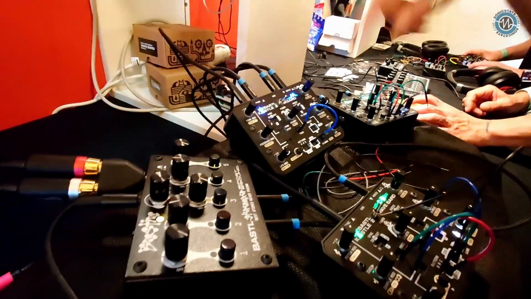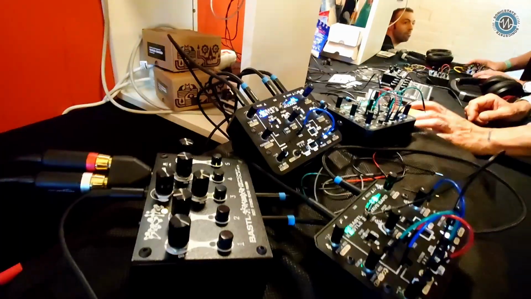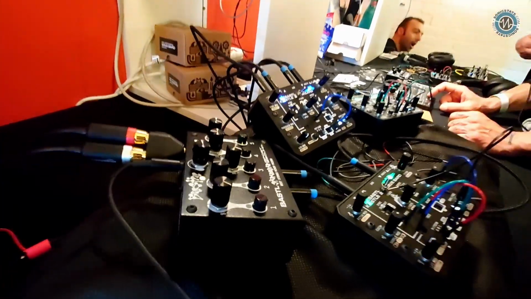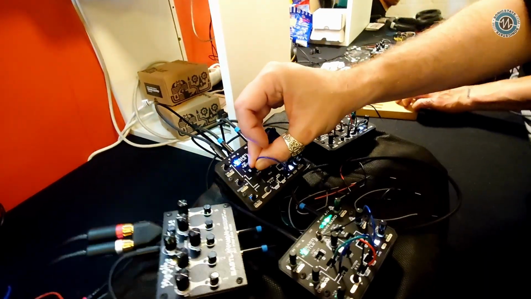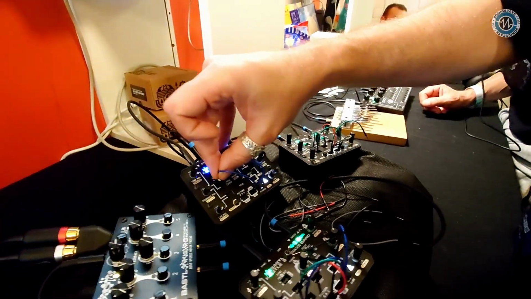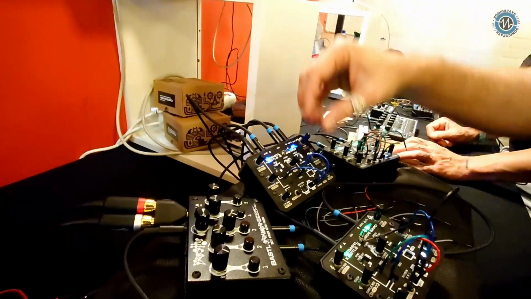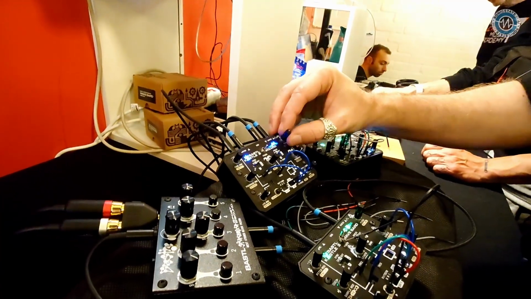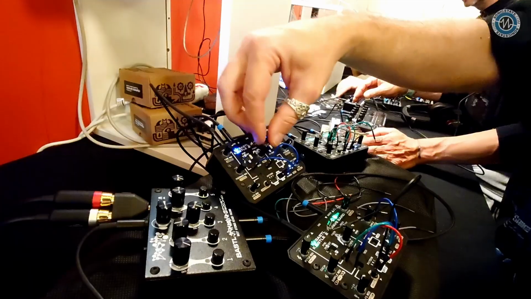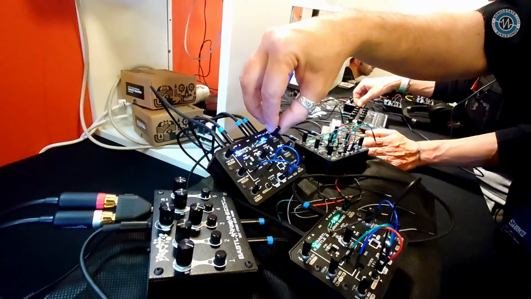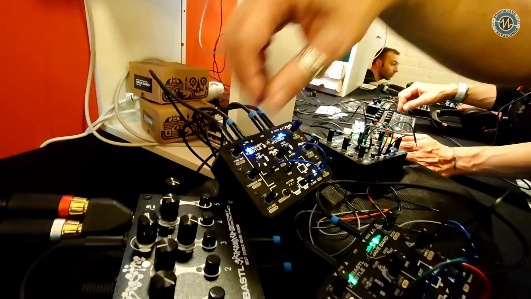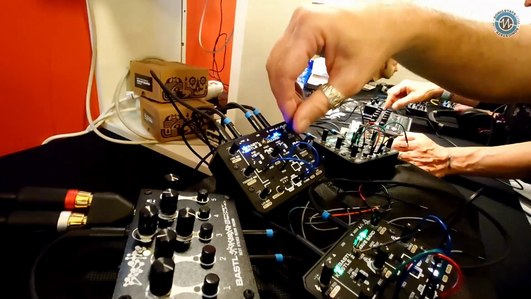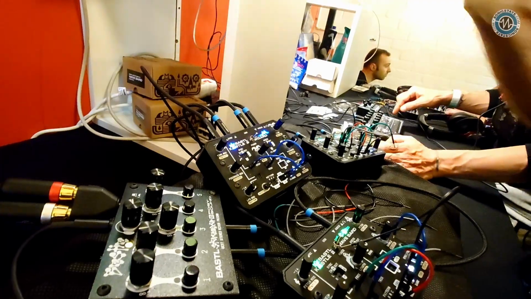So now the audio input is triggering a new freeze buffer, and then you can take the CV pattern generator and modulate the freeze time, and it goes to audio rate, so you can almost create a new voice.